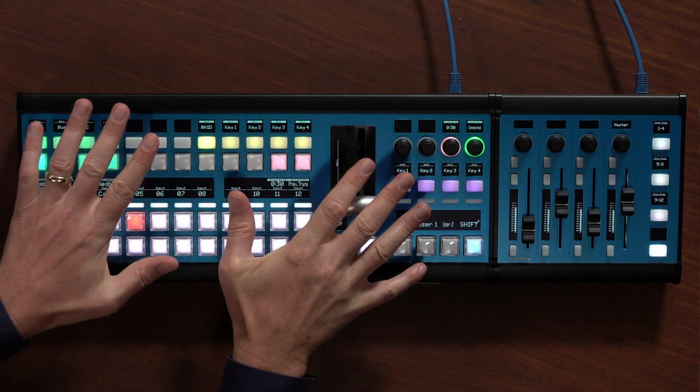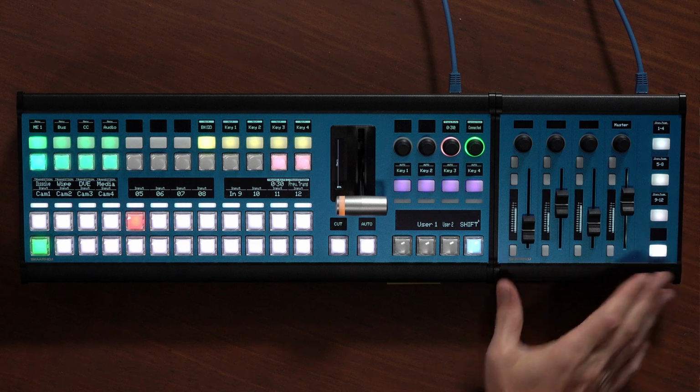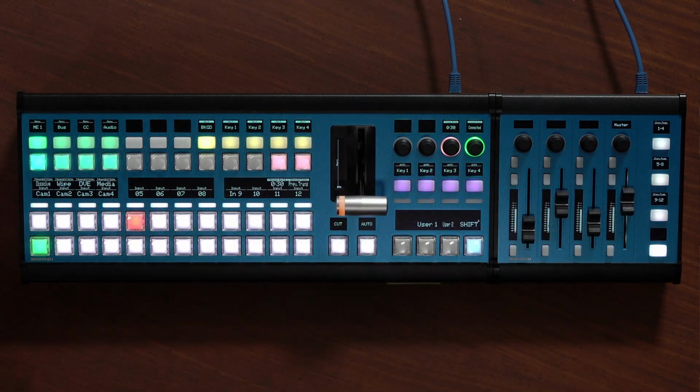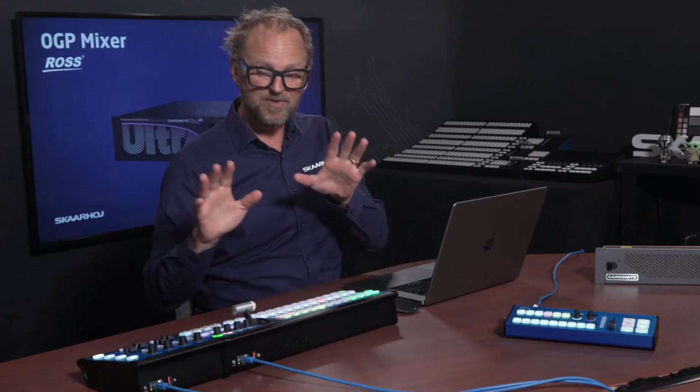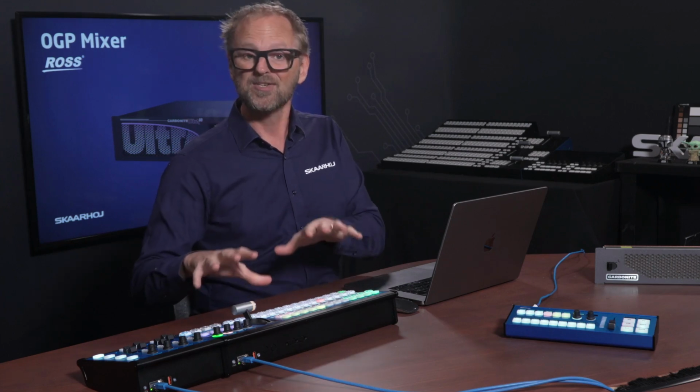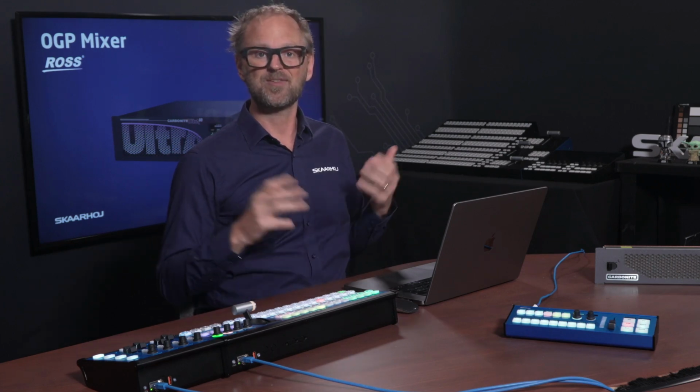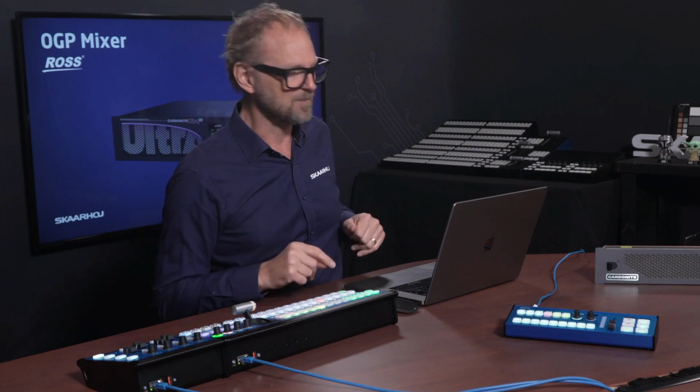This is Master Key One. This is Waveboard Mini, so an audio fader board. I'll come back to that at the end of the video. And those will be our models of choice today for controlling the Ross switchers, in plural.